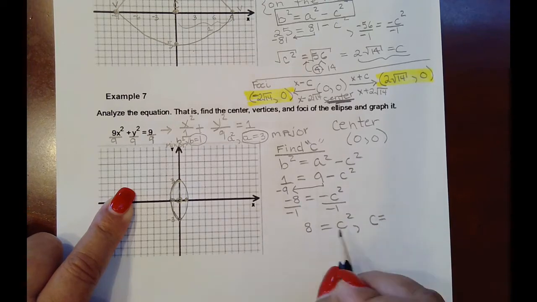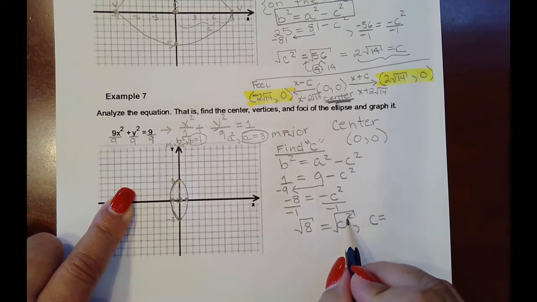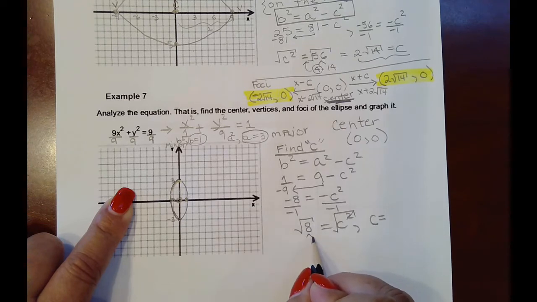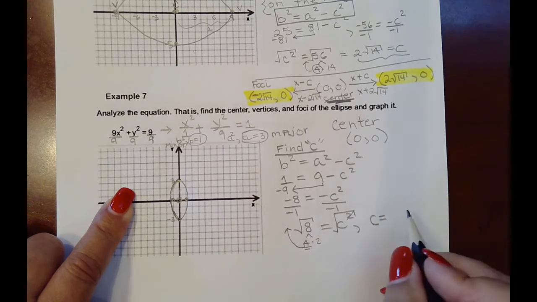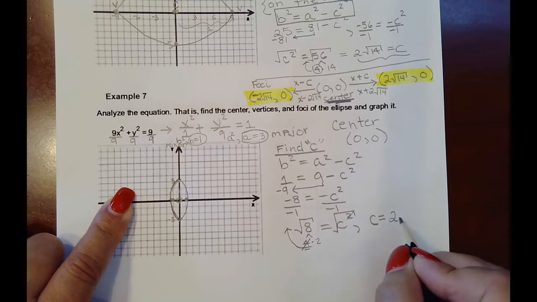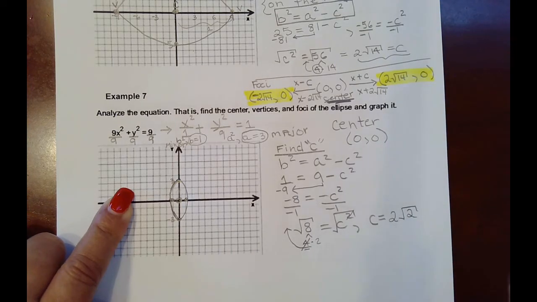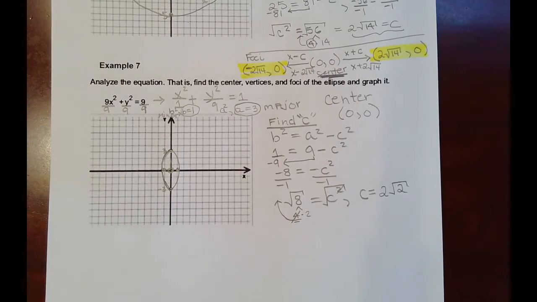So when you go to find c, you're just taking the square root of the 8 as well as the c squared. This erases the square, and you have to take a partial square root here. 8 is the same thing as 4 times 2. The 4 you can actually take the square root of. It comes out as a 2 by the time you take the square root. So this came out of the square root. This stays inside. So square root of 8 is the same thing as 2 square roots of 2, and that is the distance that we're going to be moving from the center out to the foci. We will be moving in a vertical manner because that's where the major axis is.